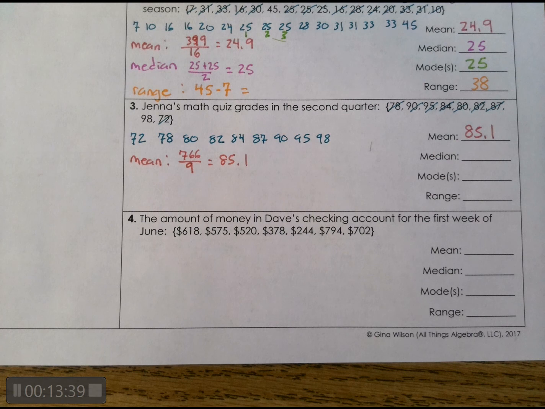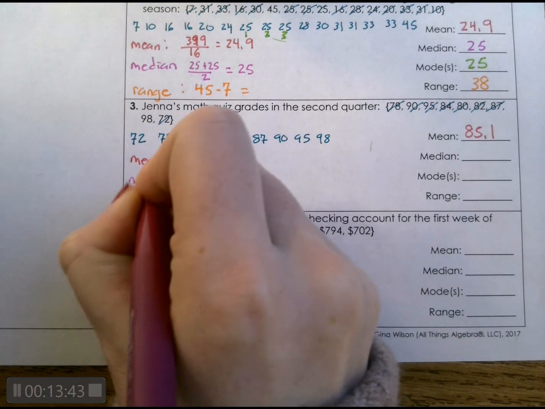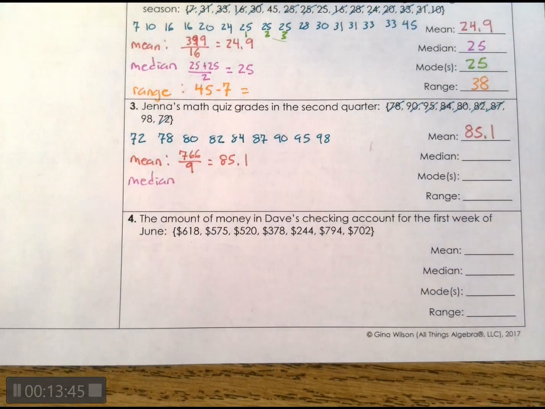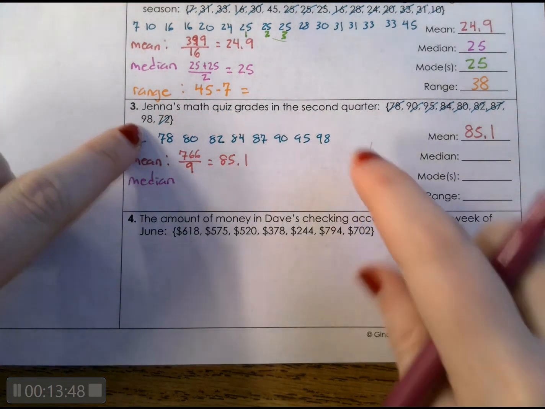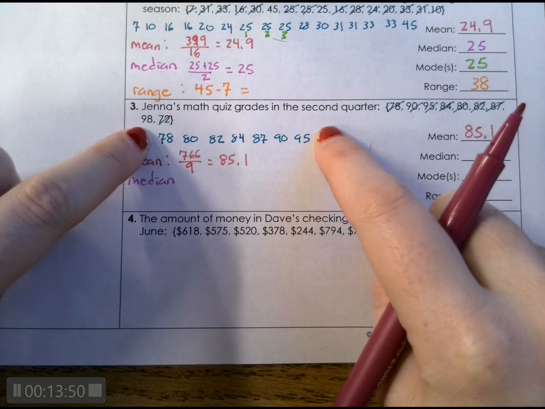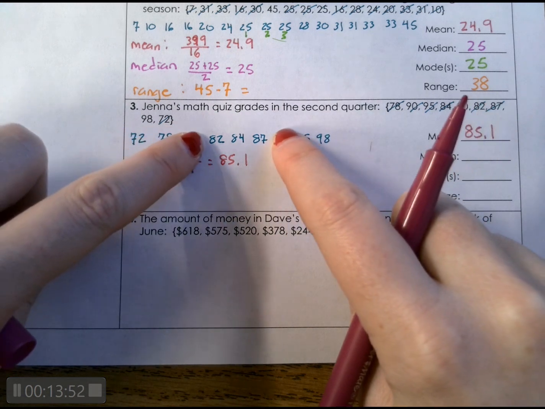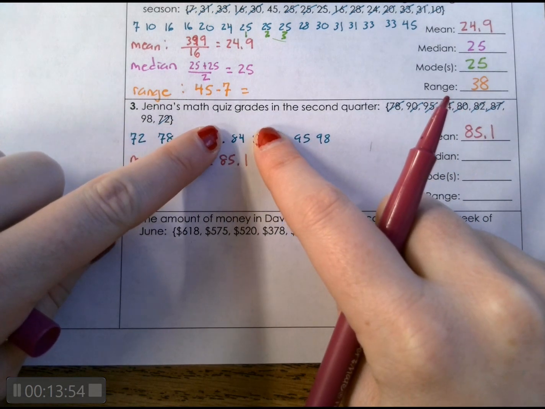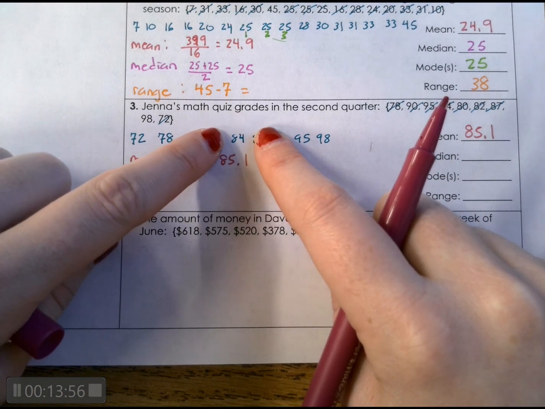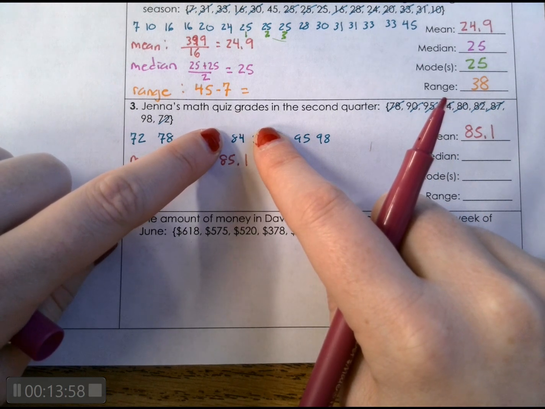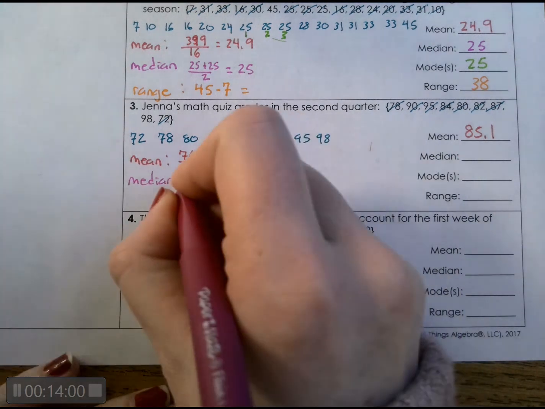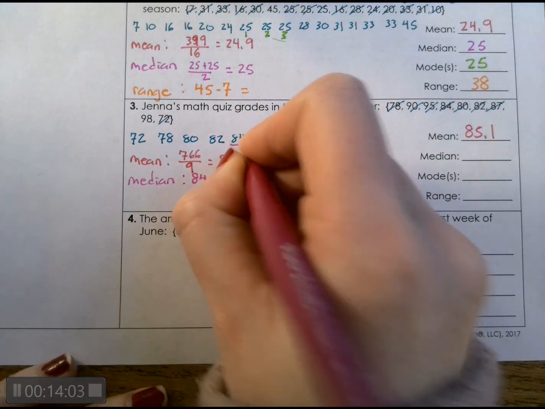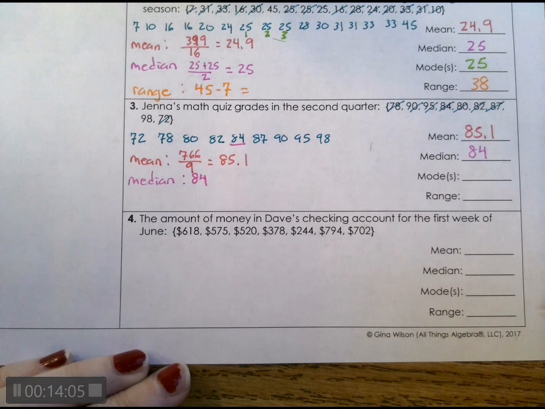Alright, and then for our median, we are going to do the finger test. So put a finger on your first and last, and then move in. And this time, because we had an odd number of numbers, our median is just going to be the single number of 84, which is kind of nice, because it's a little bit less math.